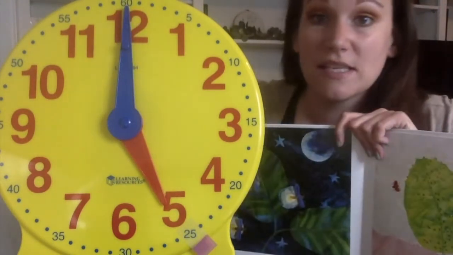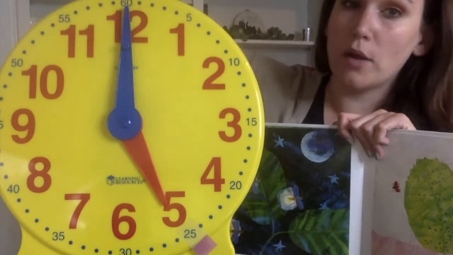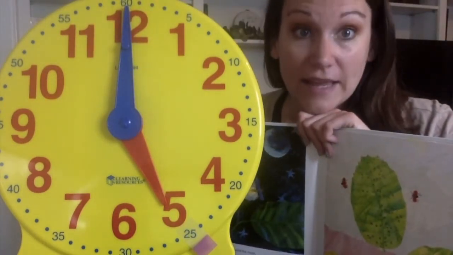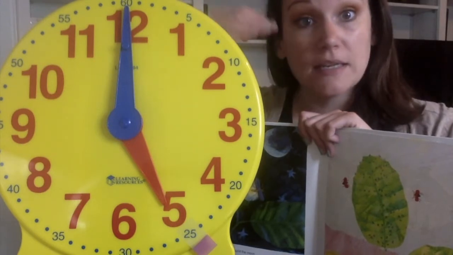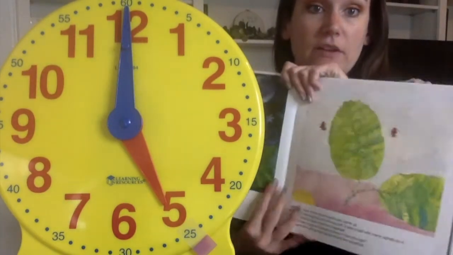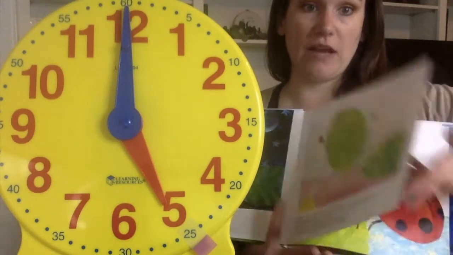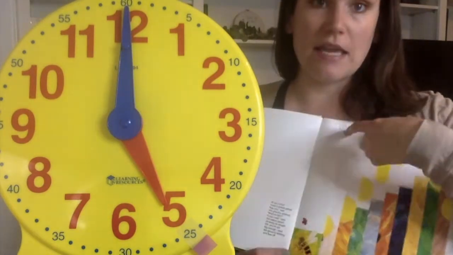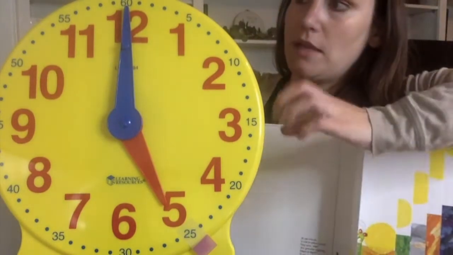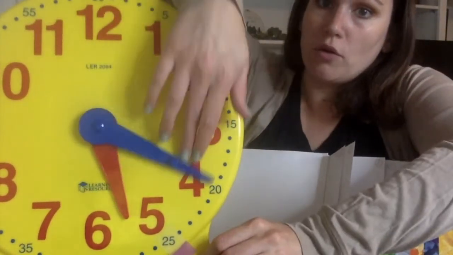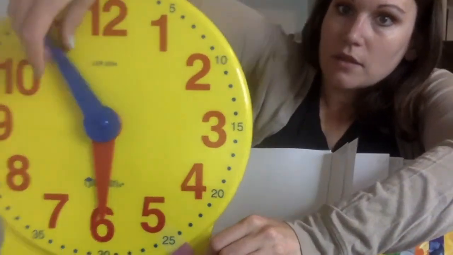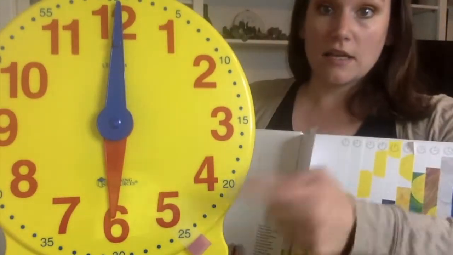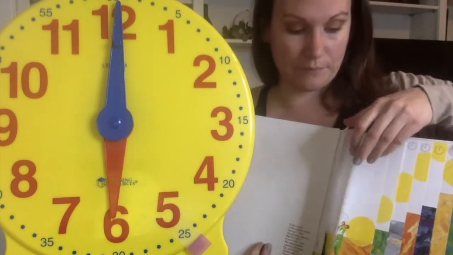And I want to see if as we travel around the clock on each page, if we go through the whole day. So if we go from morning to night and come back to that 5 o'clock. Are you ready? So it started at 5 o'clock. And then it said at 6 o'clock he met a bumblebee. So we're going to go around the clock to 6 o'clock. So after 5 o'clock comes 6 o'clock.